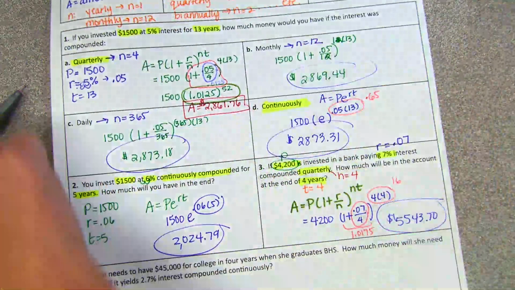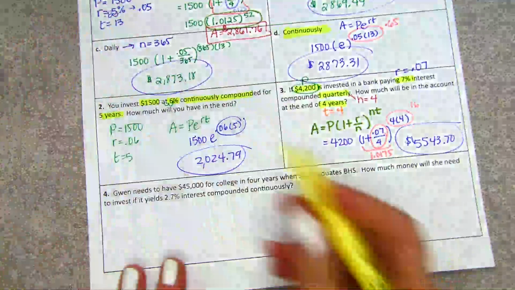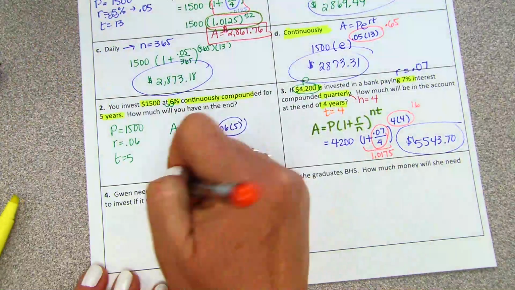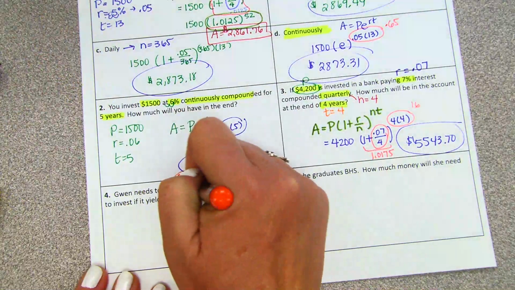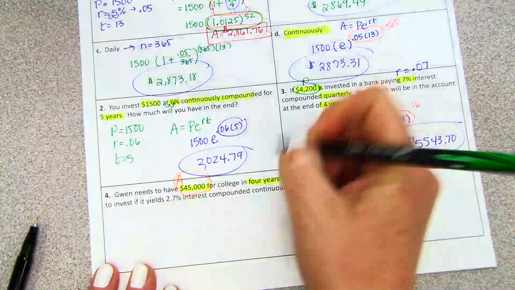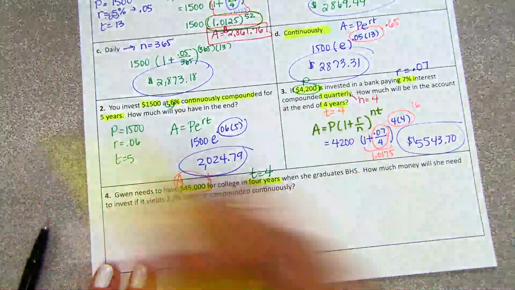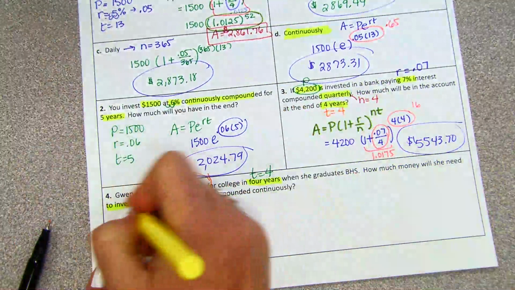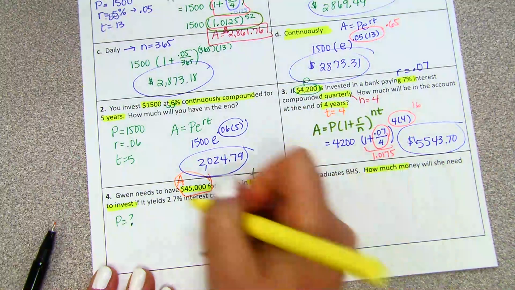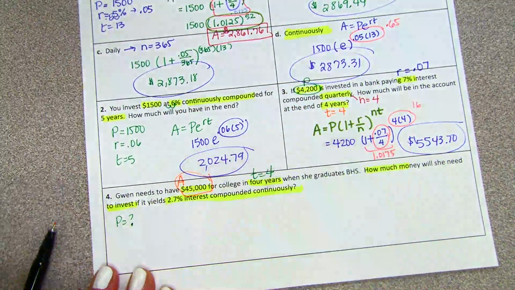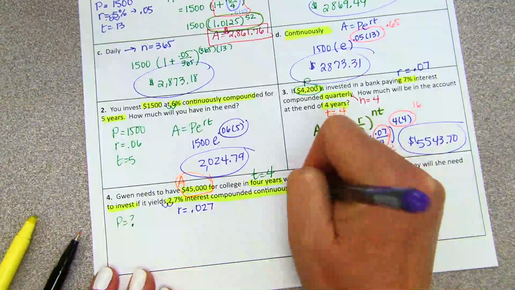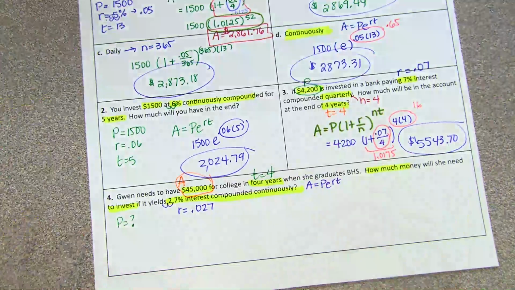Okay, last but not least, last problem. So we're trying to save 4,500 for college. Now this is a little different because this is A. This is how much you want to have. Okay, and it's 4 years, which means time is 4. How much money will she need to invest, right? So that means P, we don't know what P is. And it's 2.7% compounded continuously. So I move the decimal, that means the interest rate is 0.027. And because it is continuously, I'm going to use PERT.